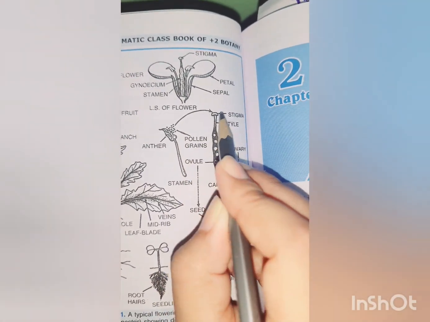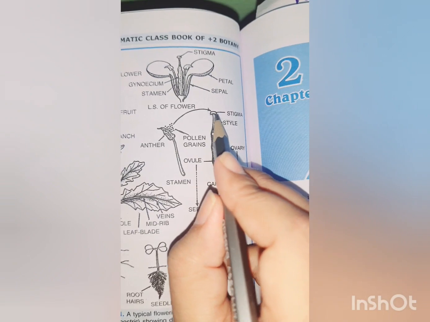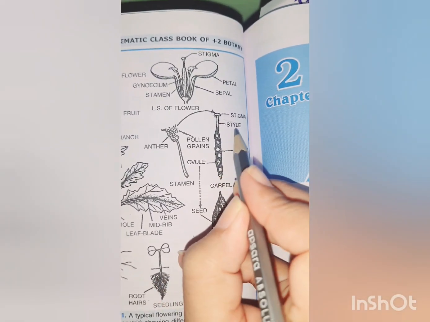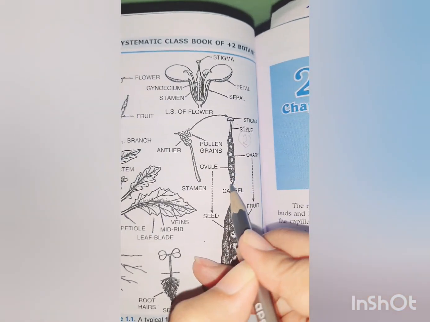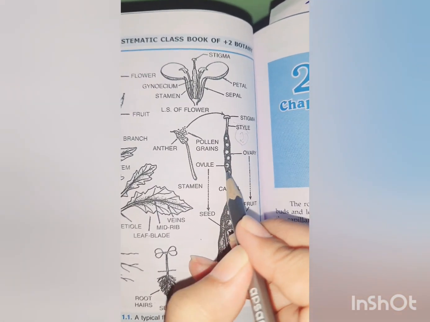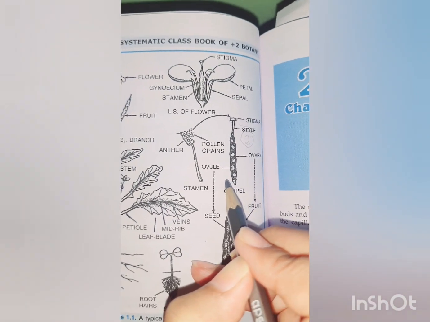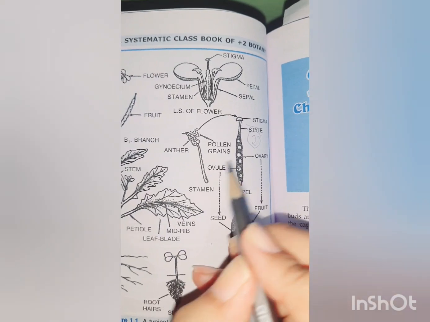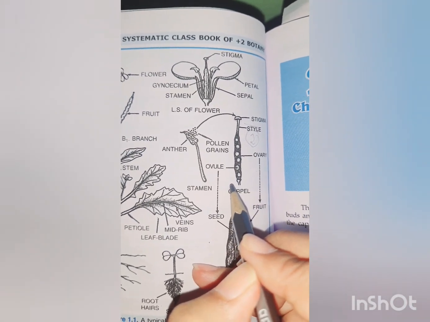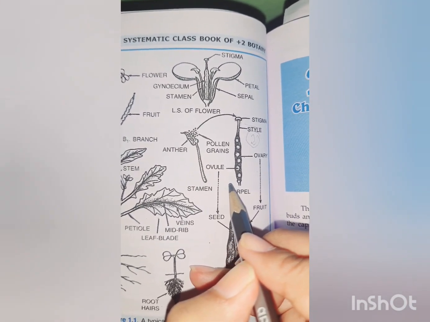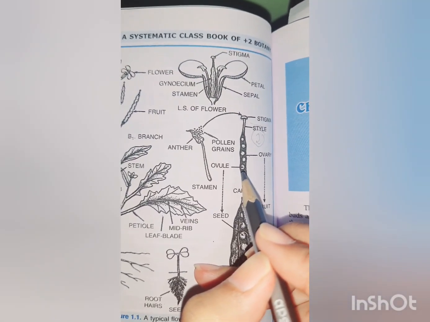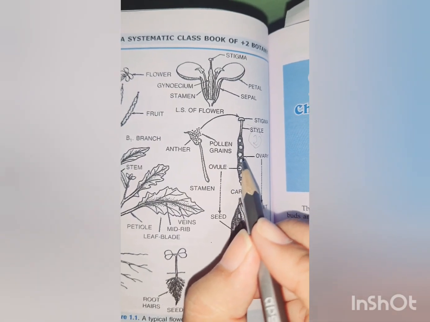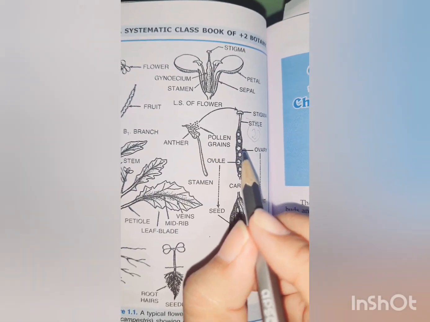After reaching, the pollen grain germinates to form 2 male gametes which enter inside the ovary. Inside the ovary, 2 male gametes enter, of which one fuses with the female gamete, and another one fuses with the secondary nucleus to form the endosperm, and the result of male and female nucleus fusion is the zygote. The zygote finally develops to form the embryo, and the embryo is actually the future plant.